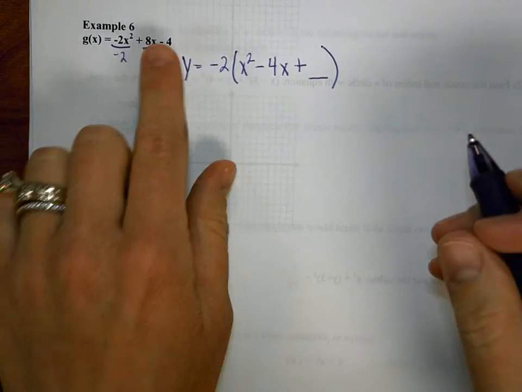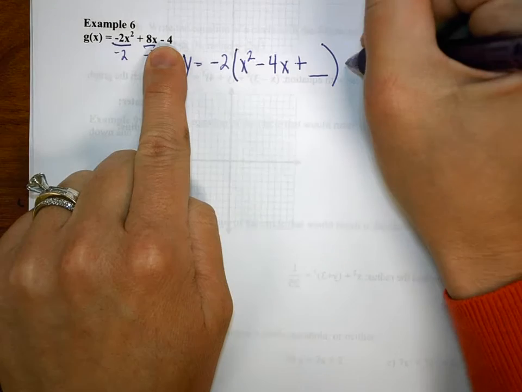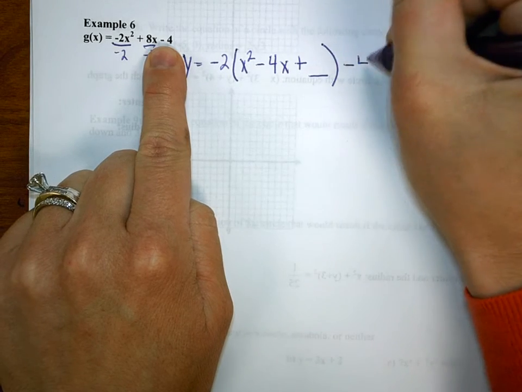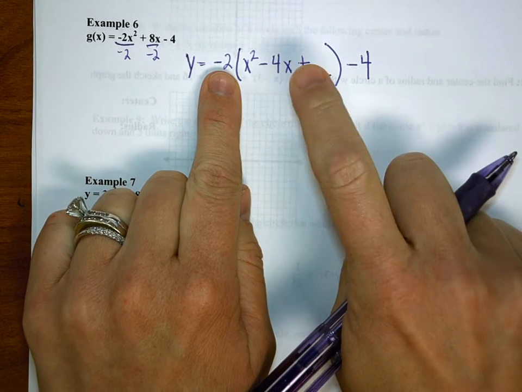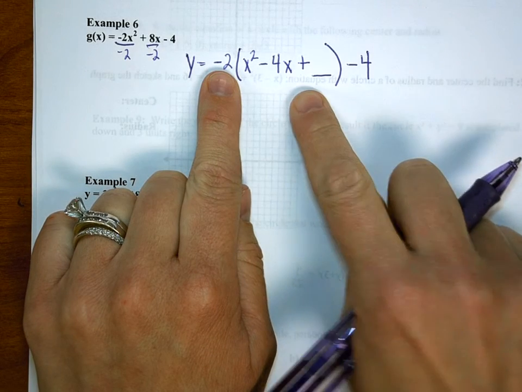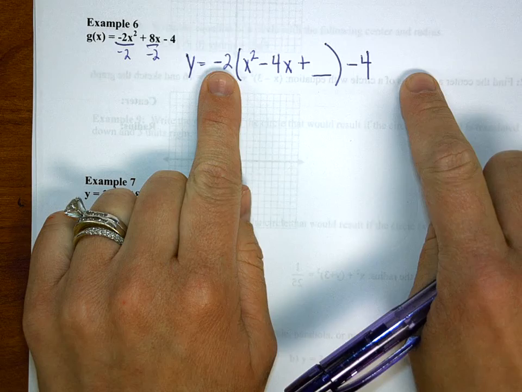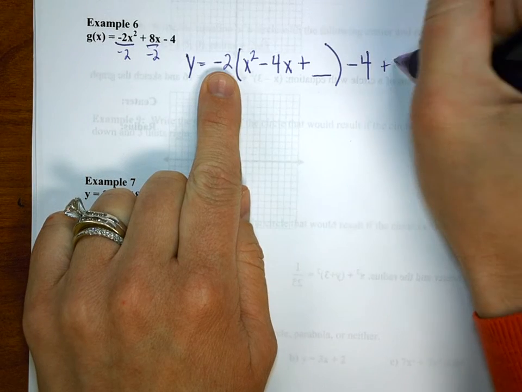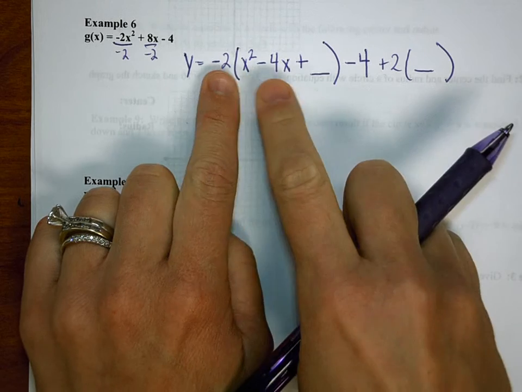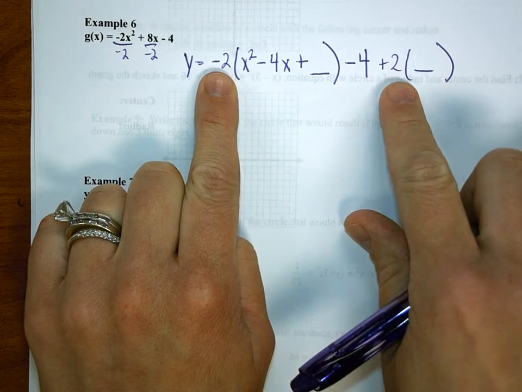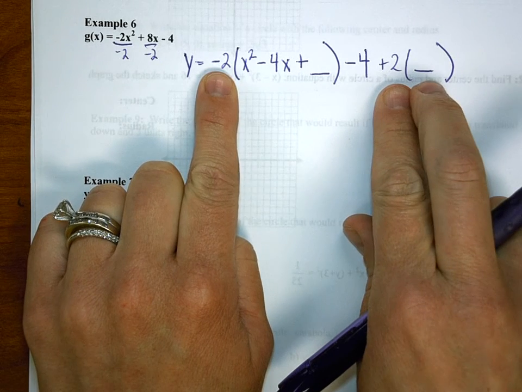I still have a minus 4. Now on this one, this is saying negative 2 times a blank. So what will I write here? Positive 2 times the blank. Because you always want to do the opposite, right? Since this one is negative 2 times the blank, this will be a positive 2 times the blank. Are we okay?